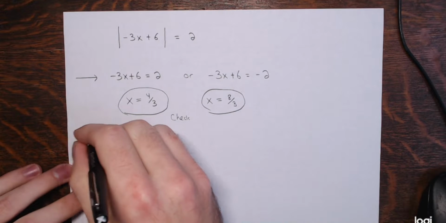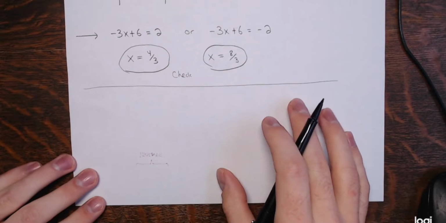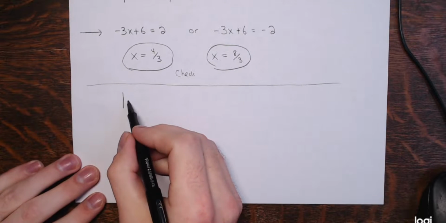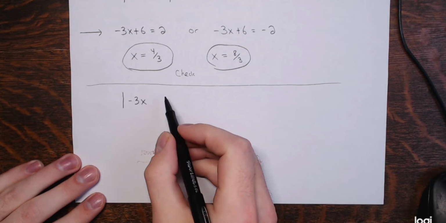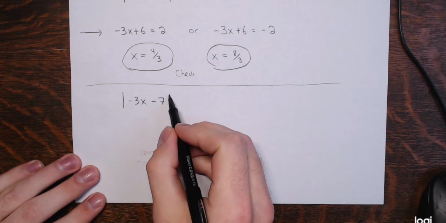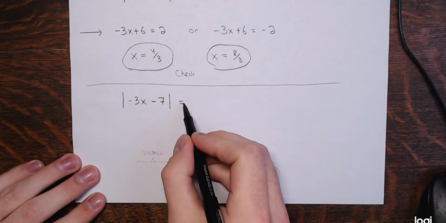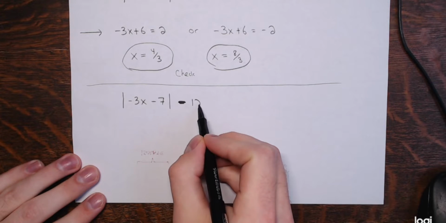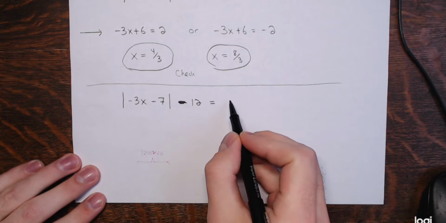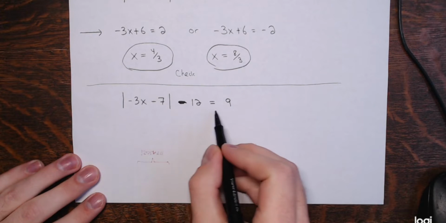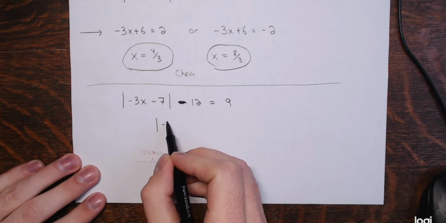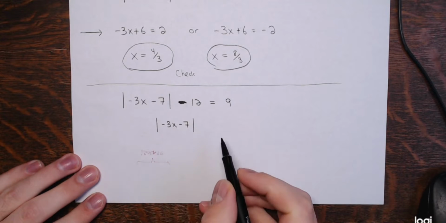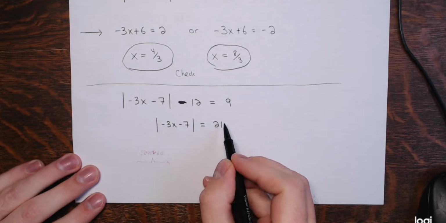Right, so I'm just going to do it on the same page. Just go to the bottom half of the page, and we have the absolute value of negative 3x minus 7, minus 12, equals 9. Yeah, I would add 12 first to isolate the absolute value. Alright, so I have the absolute value of negative 3x minus 7 equals 21. Alright, 9 plus 12.